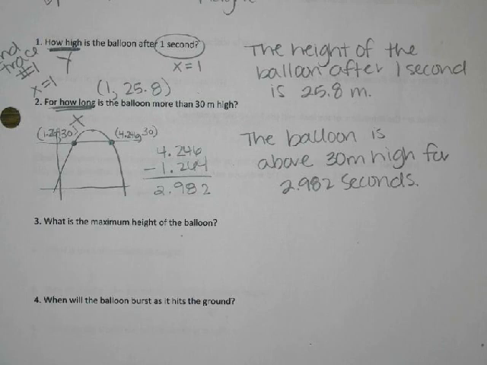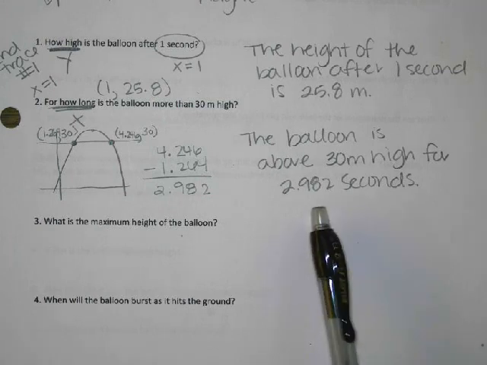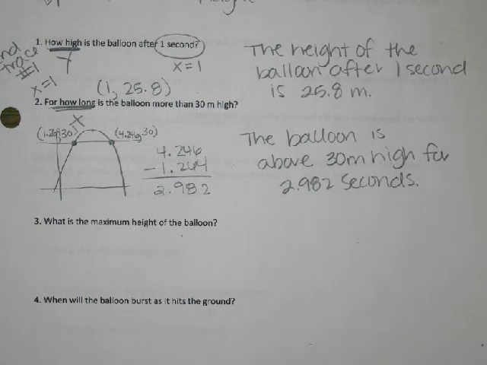So since we should say for about 2.982 seconds, do we still need to say for about 3 seconds? Maybe. It depends on the level of precision the person wants. Either way it is still about, you're right, but if they say the level of precision they want is 3 decimal places and you say about 3 seconds, then you're not following the precision of the problem.